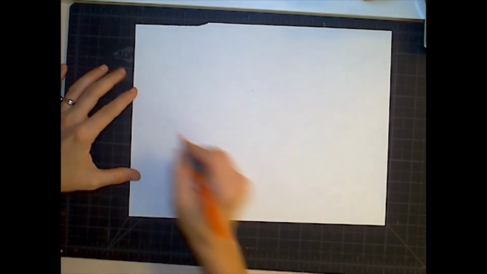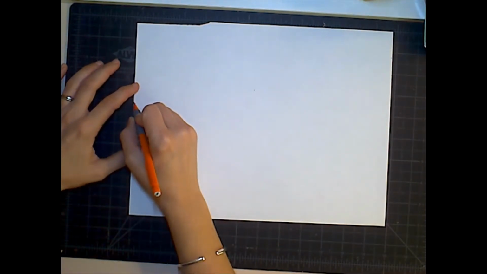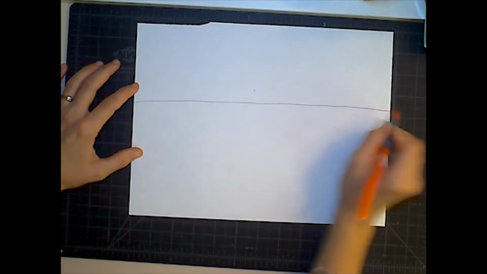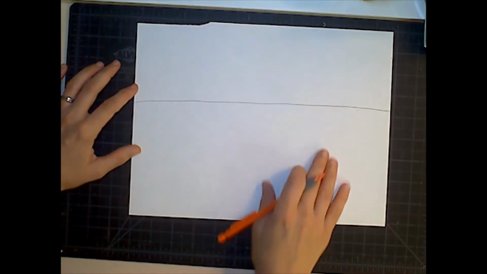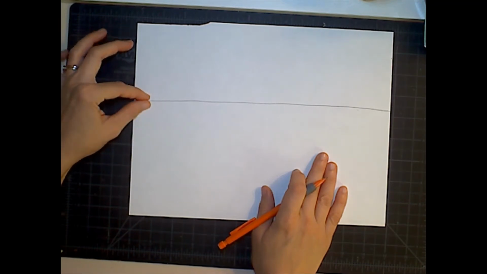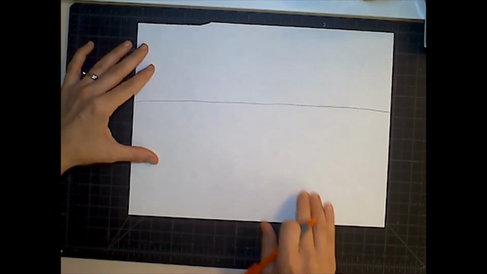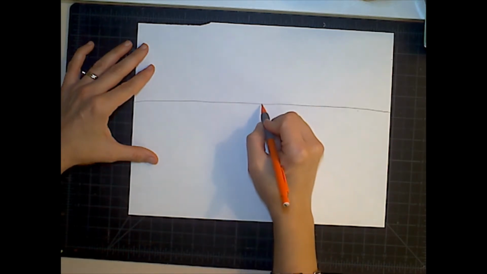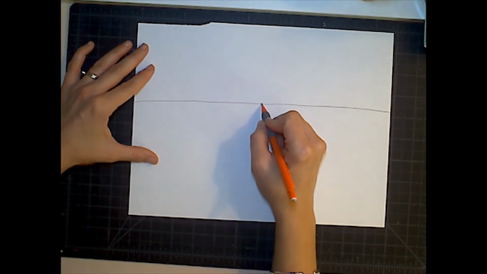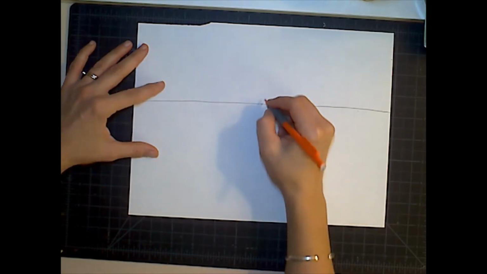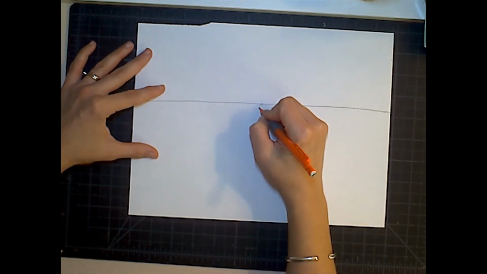And let's get started. For this project, make sure you begin with your picture in landscape, which means long ways. Draw a horizontal line from one side of your page to the next. That's your sky and your ground, and where they come together is our horizon line, right? The ground comes all the way up to the horizon line, and the sky comes all the way down. We're going to add one point in the middle of our horizon line. That's called our vanishing point.